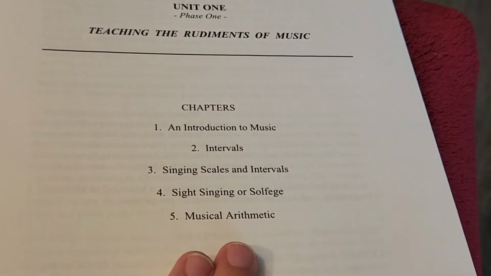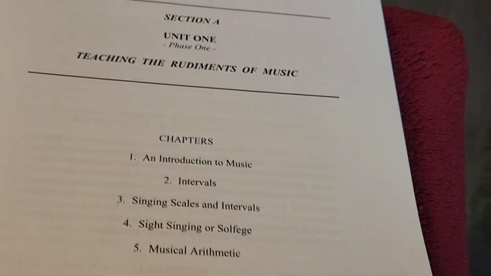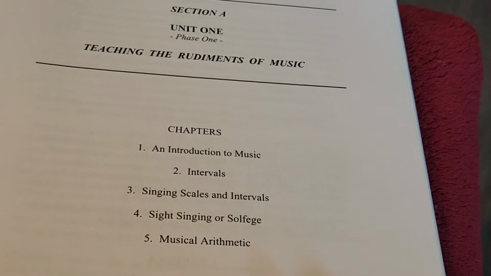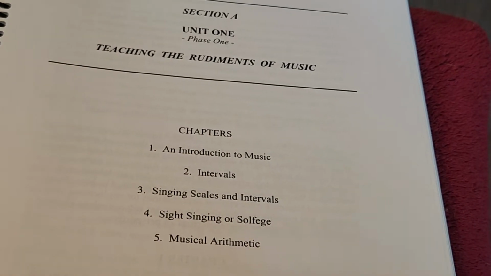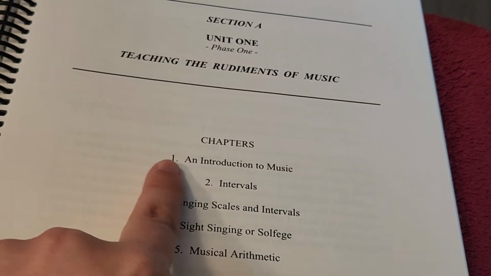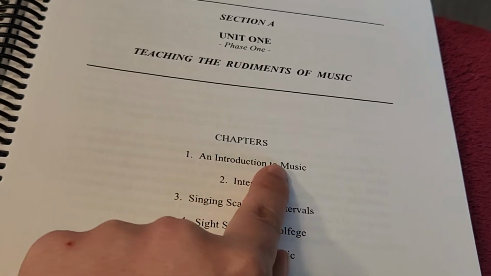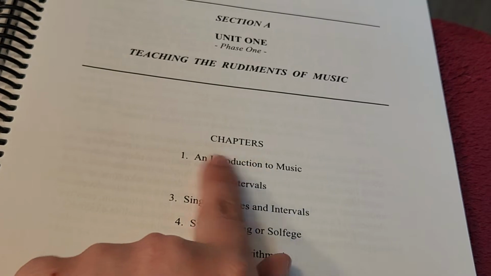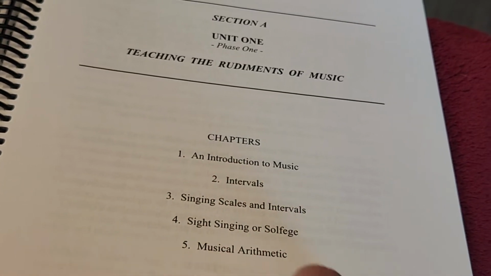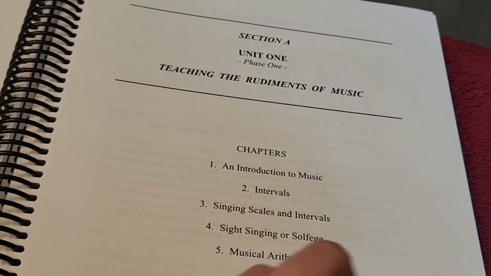So we have all of this stuff, which actually corresponds with the lesson book. So with the first lesson, you would read through this unit or this chapter to get acquainted with that information.